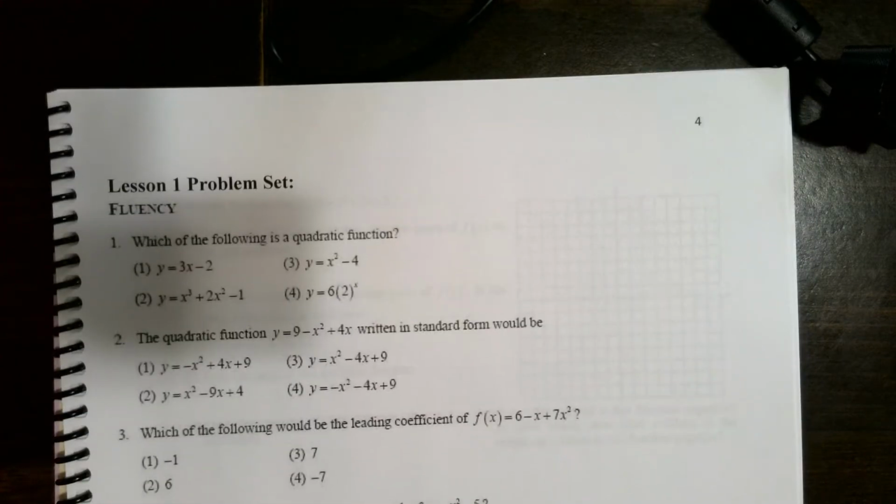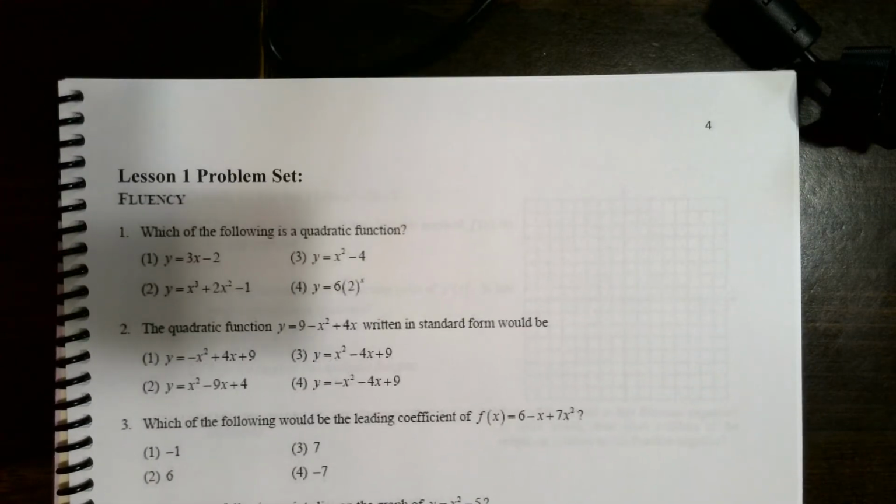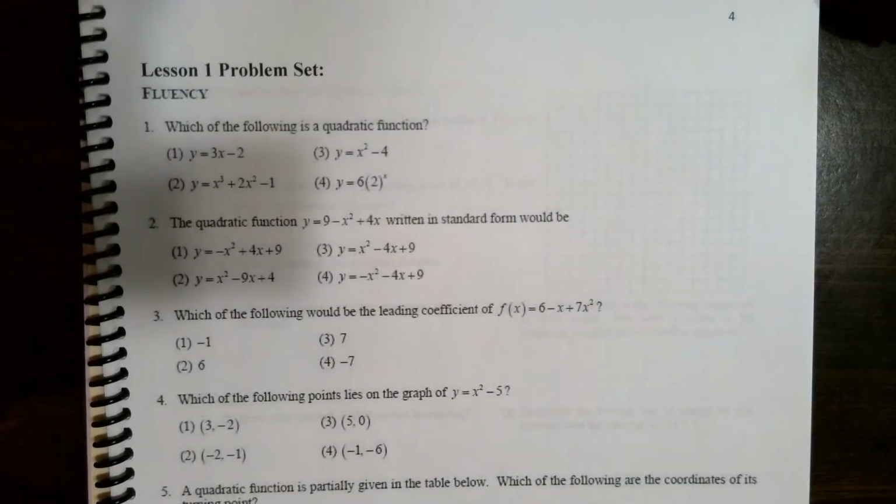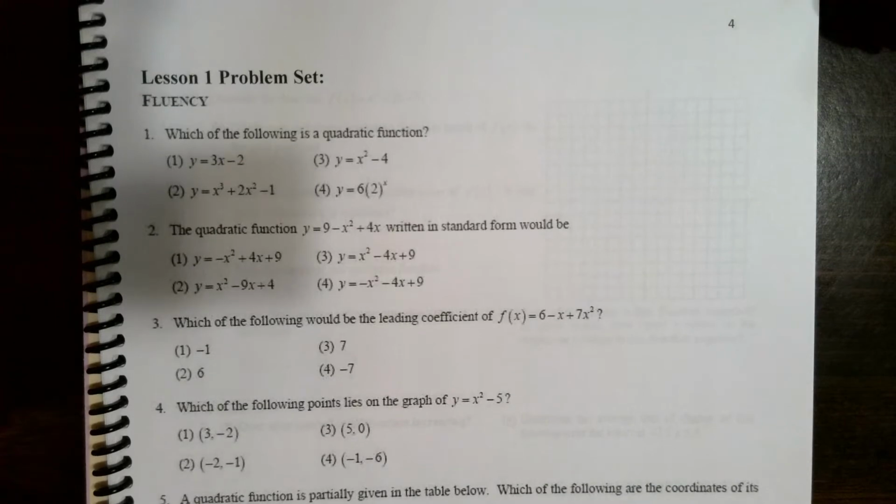So I'm going to begin on page 4 from the lesson 1 problem set and just kind of highlight from lesson 1 what was important. And I'm looking at some of the answers to the problems here. Well, I don't have the answers there, but questions that come up.